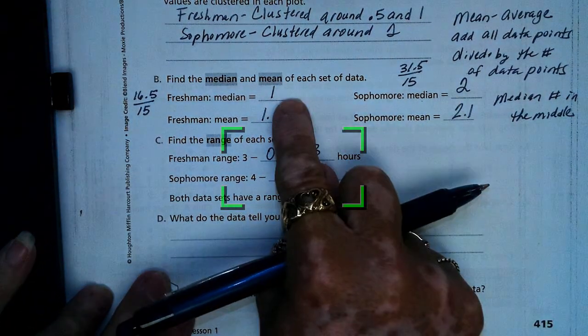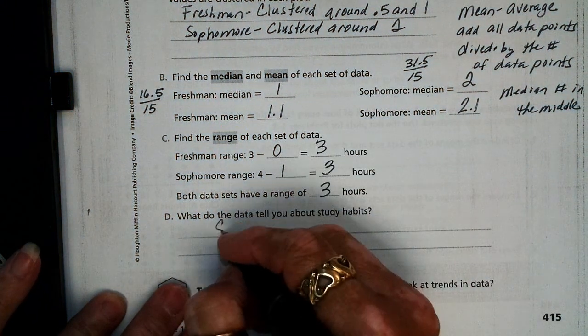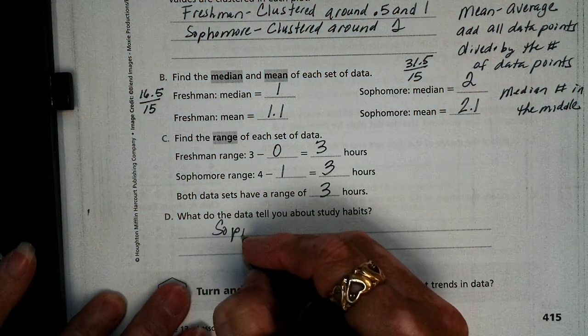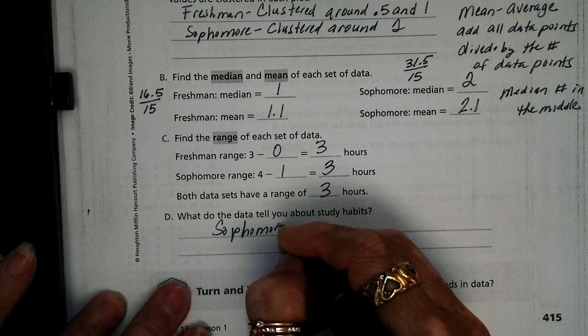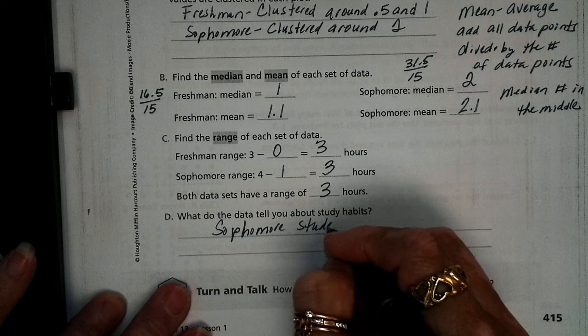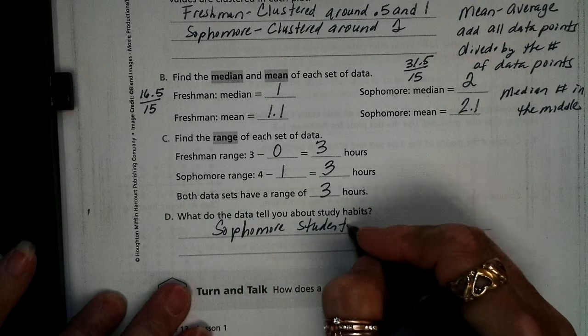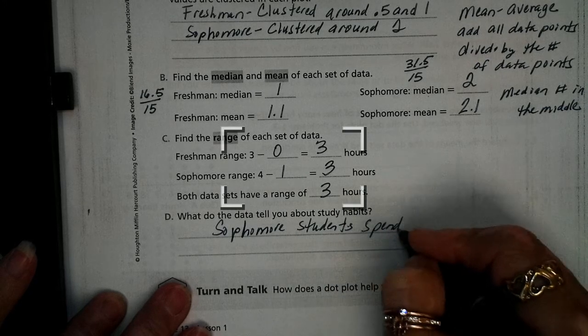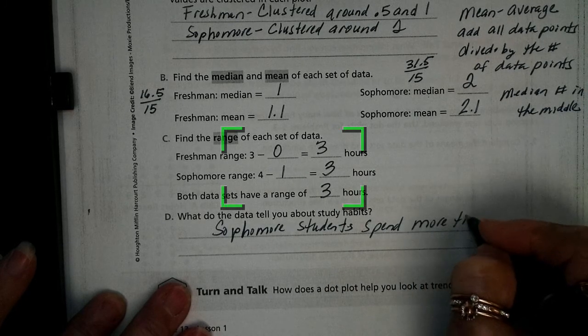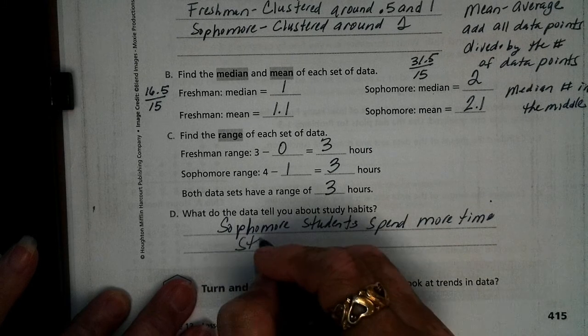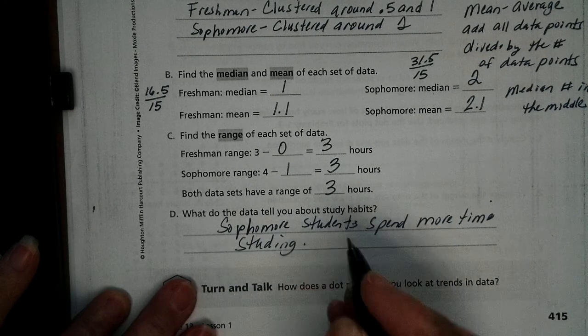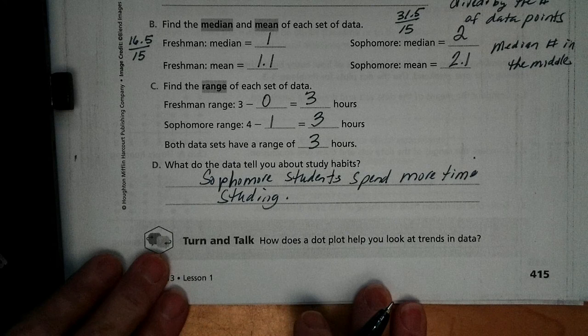My median is 2 versus 1. So I would say sophomore students spend more time studying. So that's what I would say.